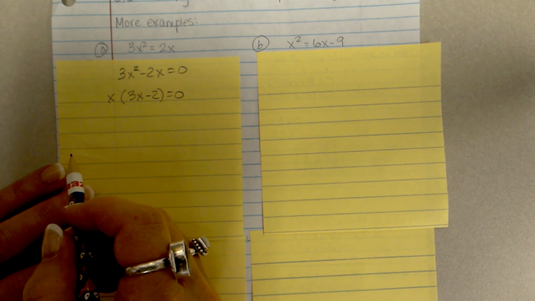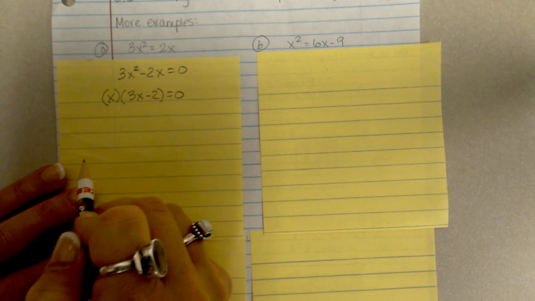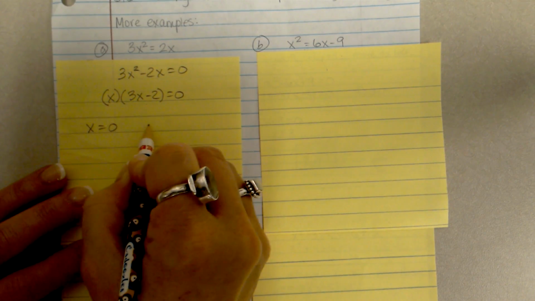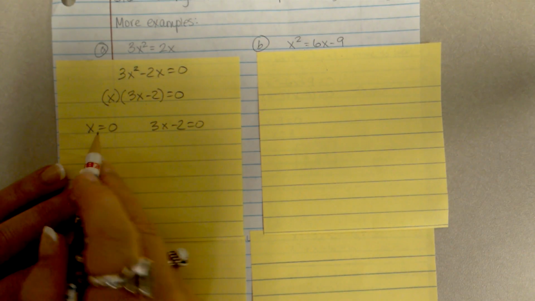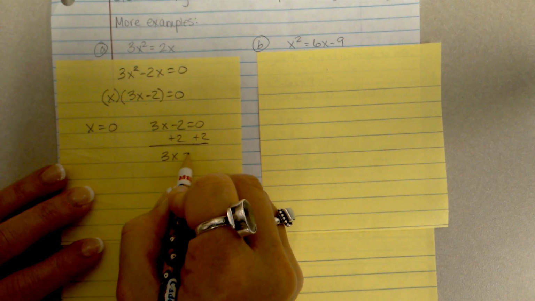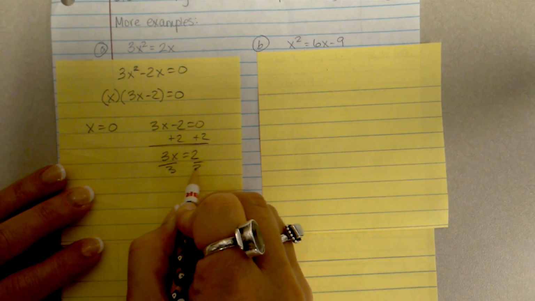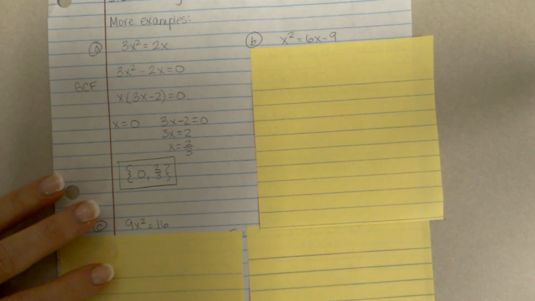So our zero product principle says that if something times something is equal to 0, then if either thing is equal to 0, it makes the equation true. So that means x could be 0 or 2/3. And then you would write it in that form.